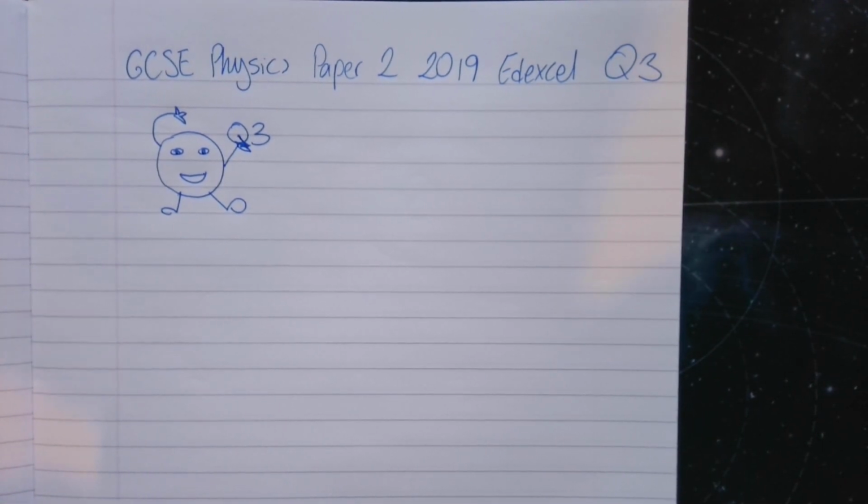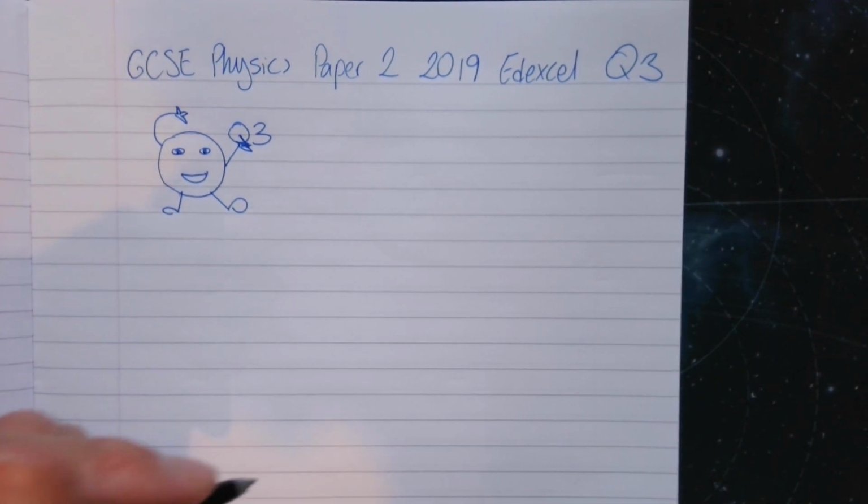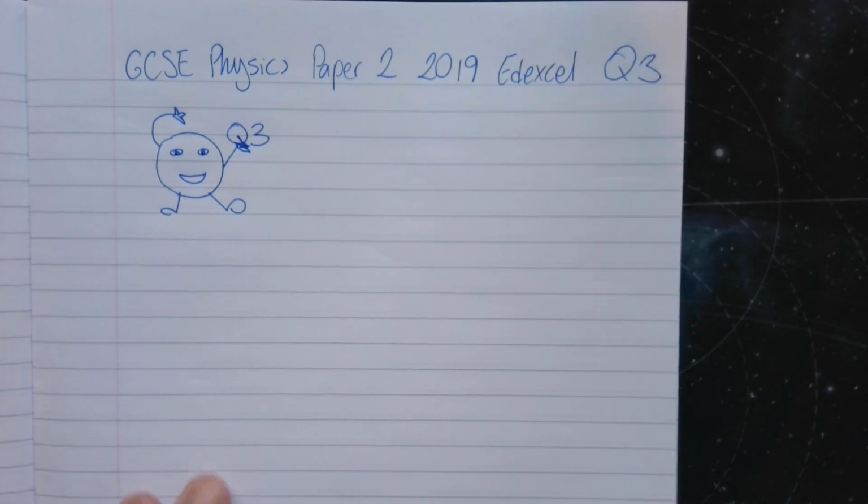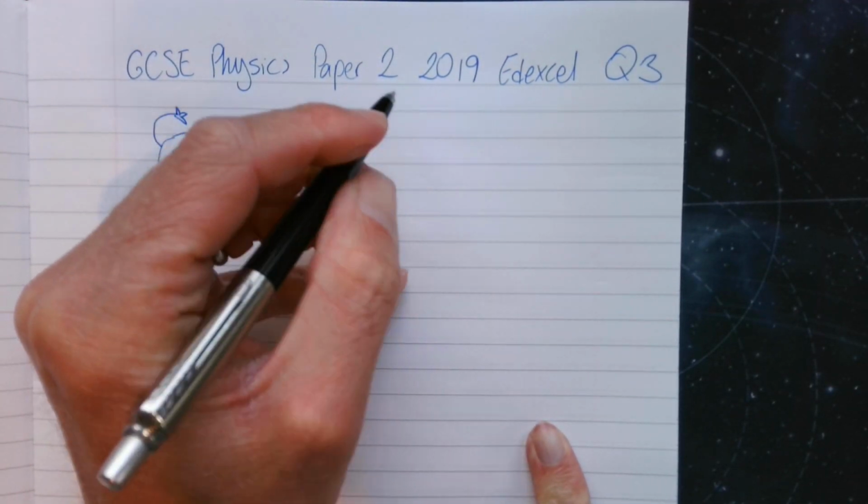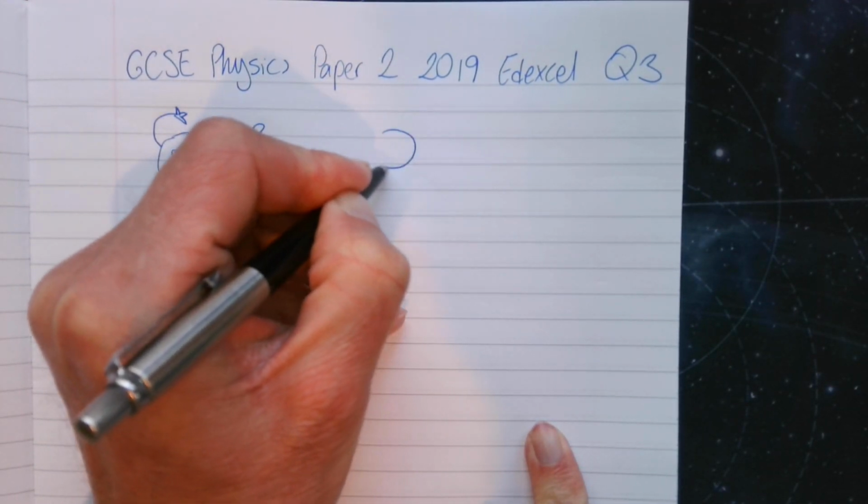Welcome to question 3, and we've got some stuff on circuits. In the first one, we've got another multiple choice, and we need to know our circuit symbols for this. So I'll go through 4 circuit symbols for you. Here we go.